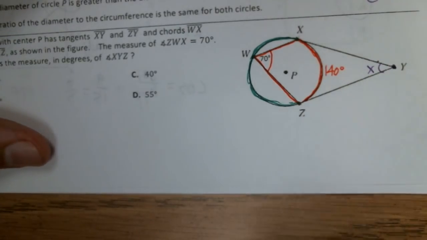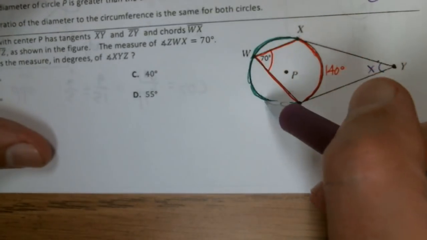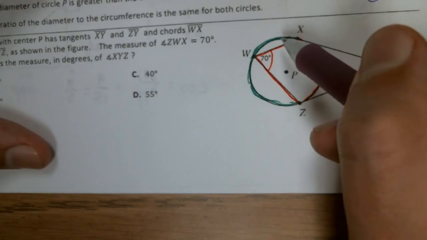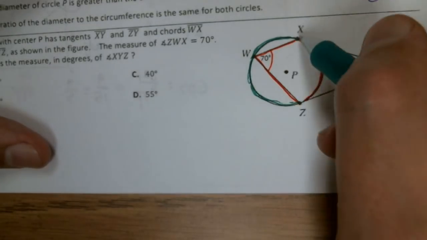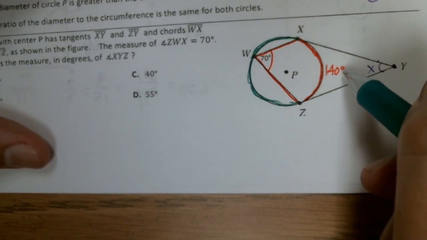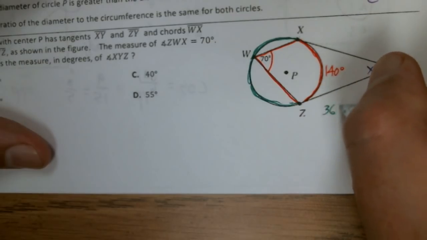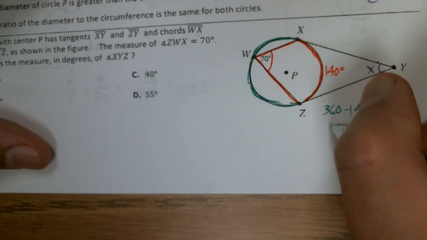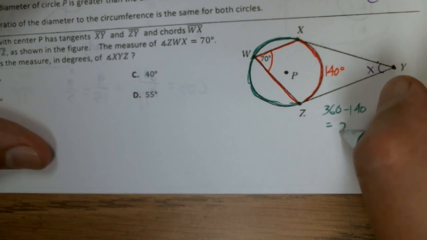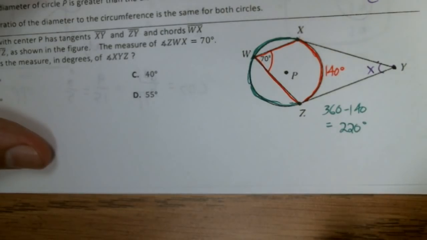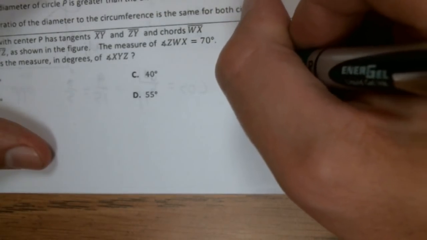Well, remember, we have an entire circle. The whole circle is 360 degrees. So isn't the green arc just the circle minus 140? Well, yes, it is, Mr. Manice. So if I subtract those, that gives me 220 degrees for the green arc. So this guy is 220.